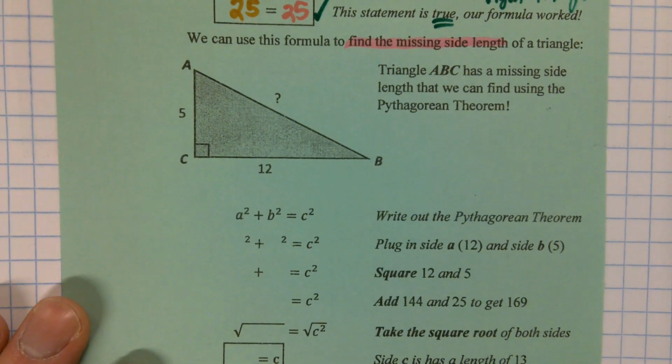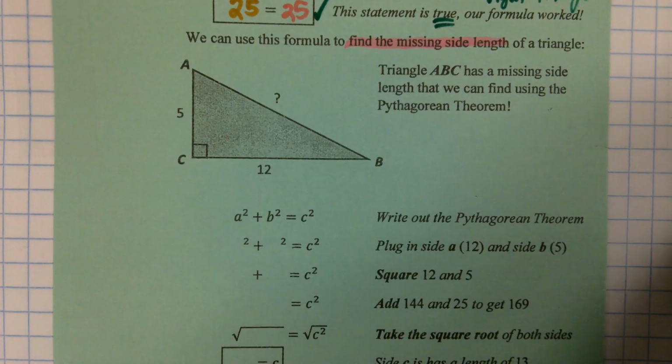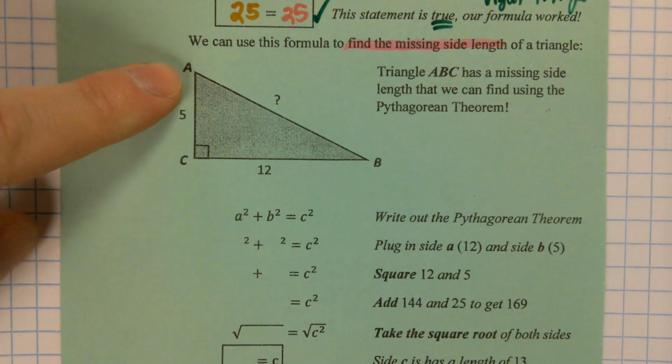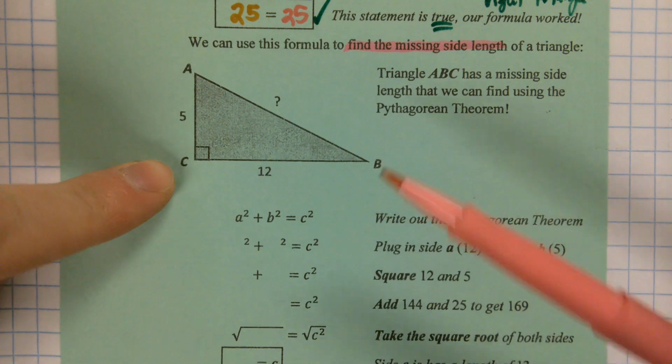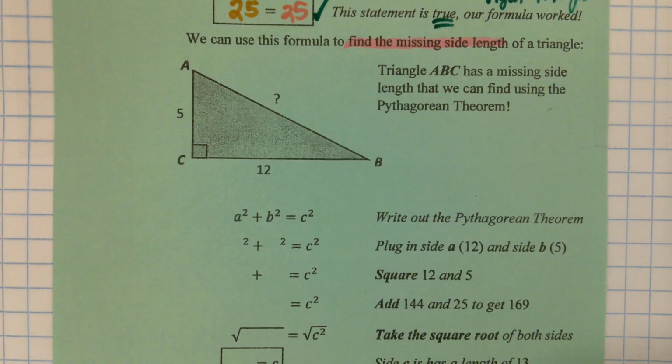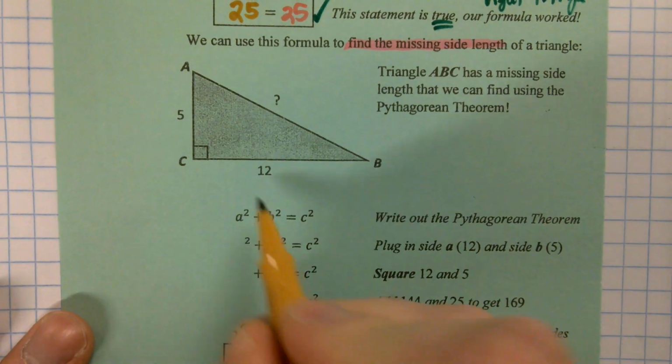So think back to what we talked about yesterday when we reviewed triangles. All right, I've got angle A up here, angle B down here, angle C over here. What is side A equal to? Anyone got an idea of what side A is equal to? 12? Exactly right. Why do you say 12? How do you know that this is side A?